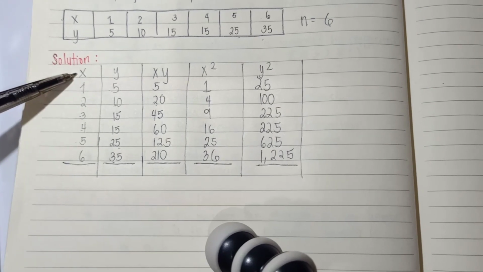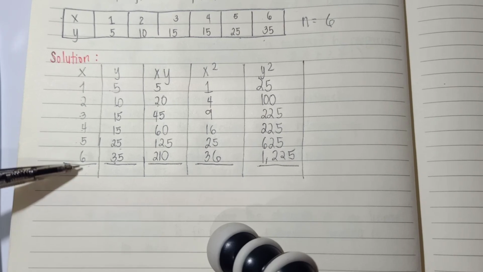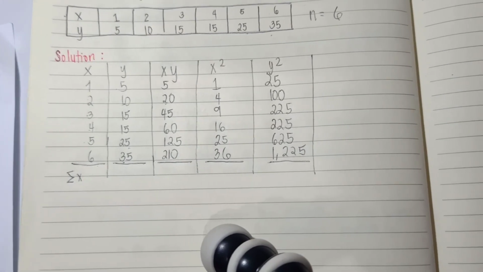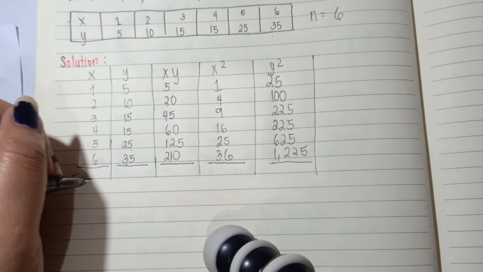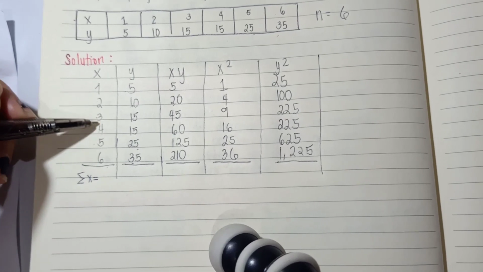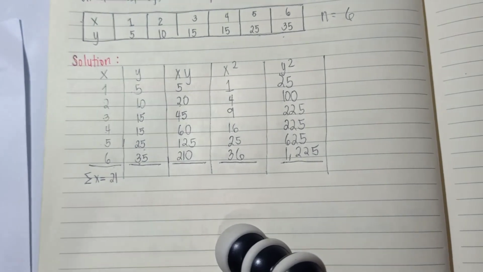So, for example, yung X, i-add mo yan lahat, 1 plus 2 plus 3 plus 4 plus 5 plus 6 is makukuha natin. So, the summation of X. So, when we say summation of X, ito total lang natin si X. Ito po yung summation of X. 1 plus 2 plus 3 plus 4 plus 5 plus 6 equals 21.